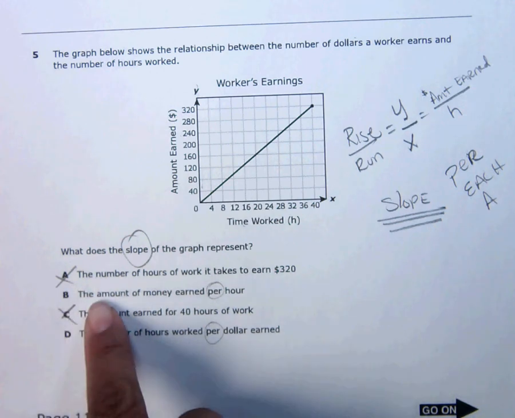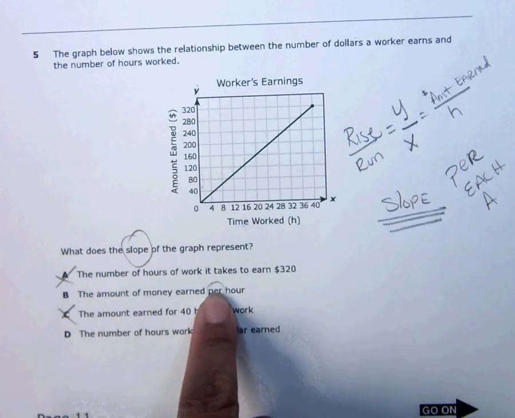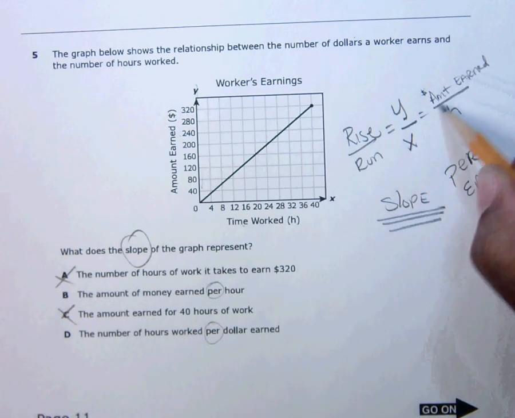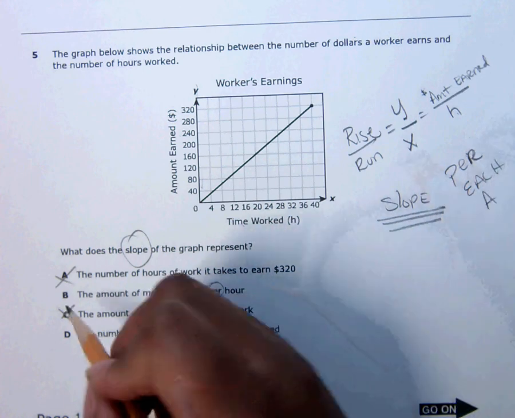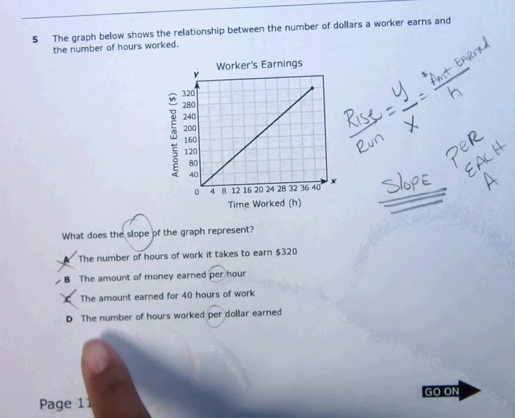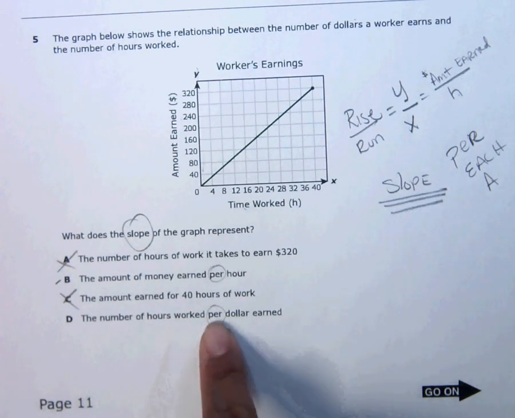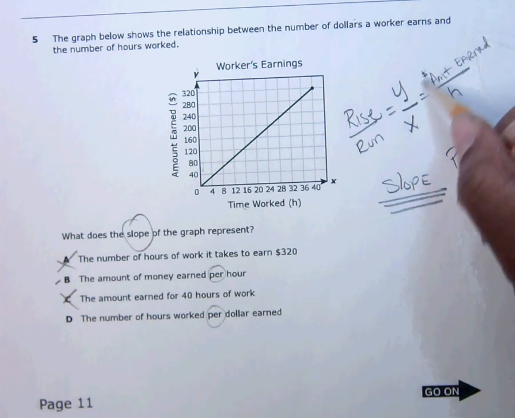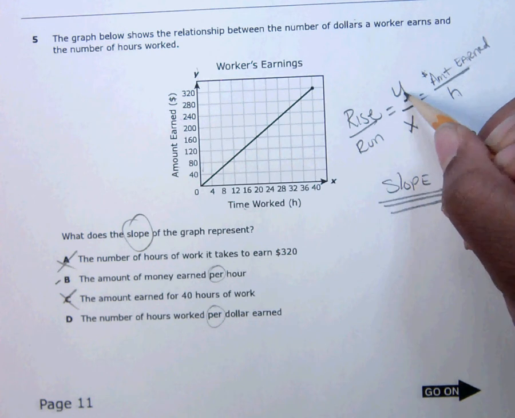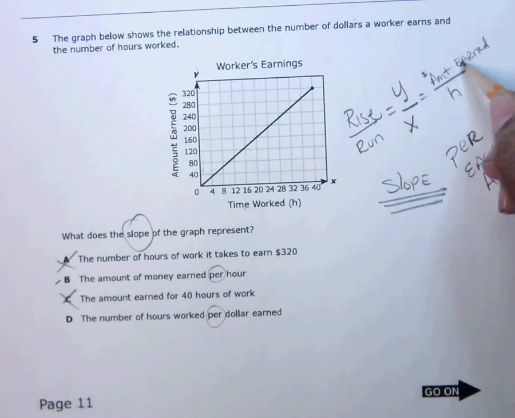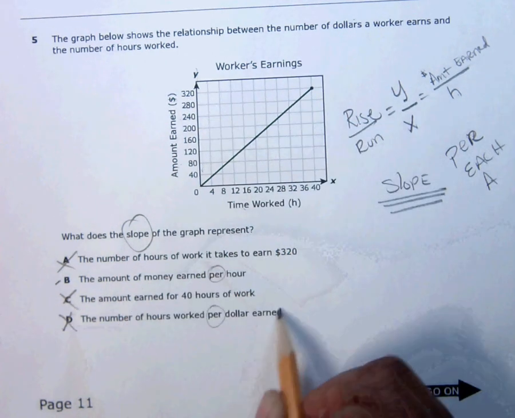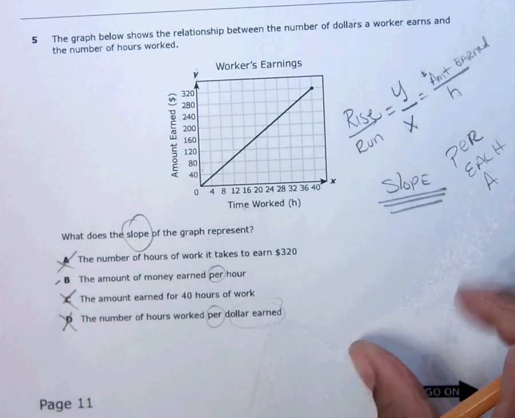Let's read answer choice B. The amount of money earned per hour. This looks like a maybe to me. The number of hours worked per dollar earned. No, that's backwards. It needs to be the amount of money first. The Y, the rise, the change in Y goes on top. The amount of money goes first. This shouldn't be last. That should be first. So the answer is B.